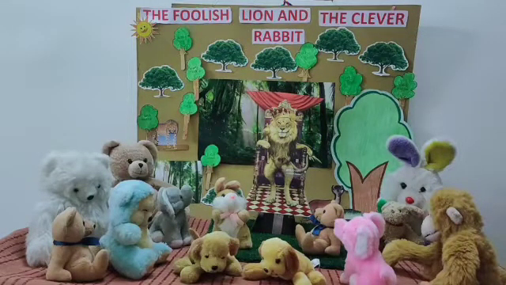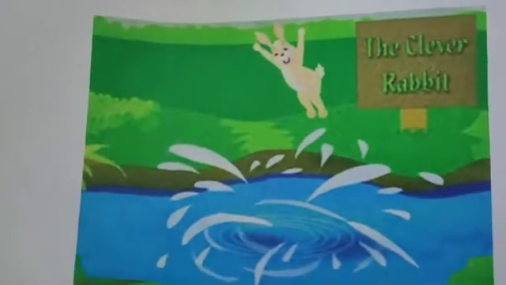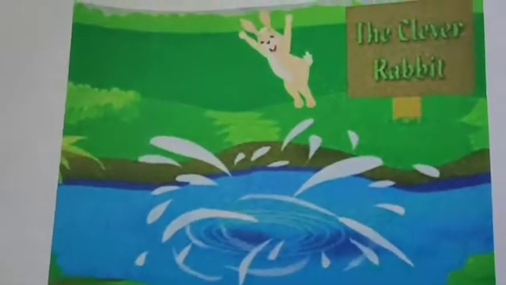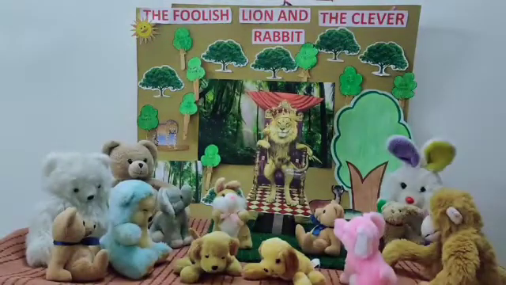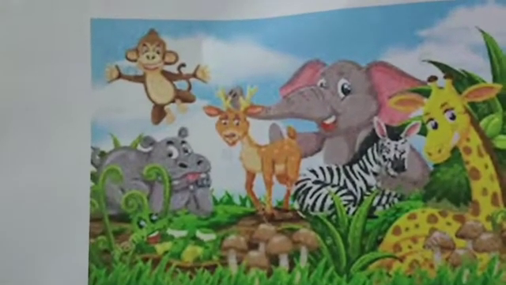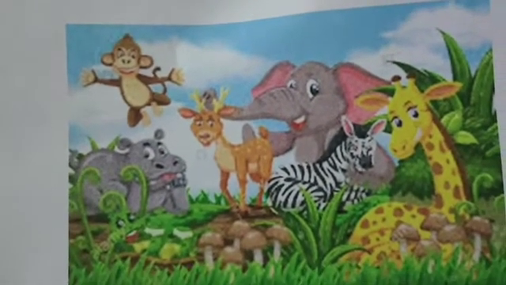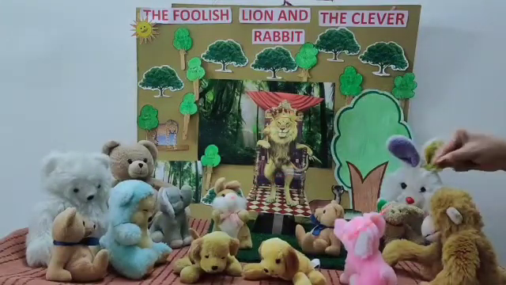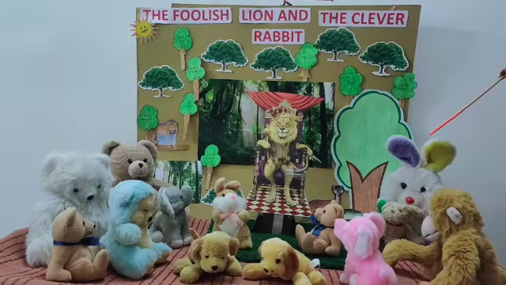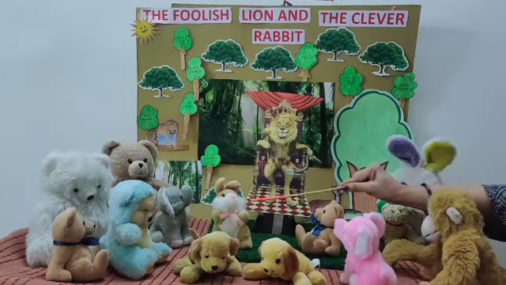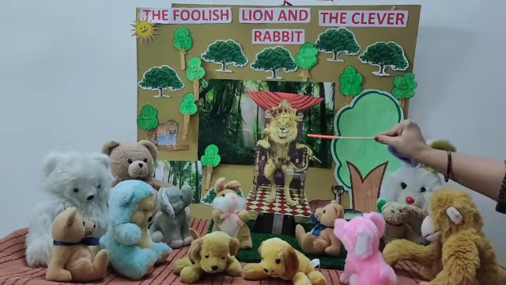The rabbit jumped with joy and went straight to all the other animals to tell them the good news. On hearing this, the animals celebrated the lion's death and clapped for the clever rabbit and danced around the rabbit. From that day, all the animals in the jungle lived happily and peacefully. The animals were so proud of a small rabbit being able to kill a big lion.